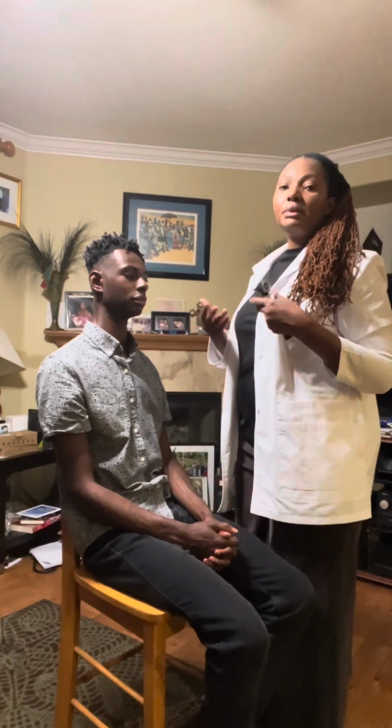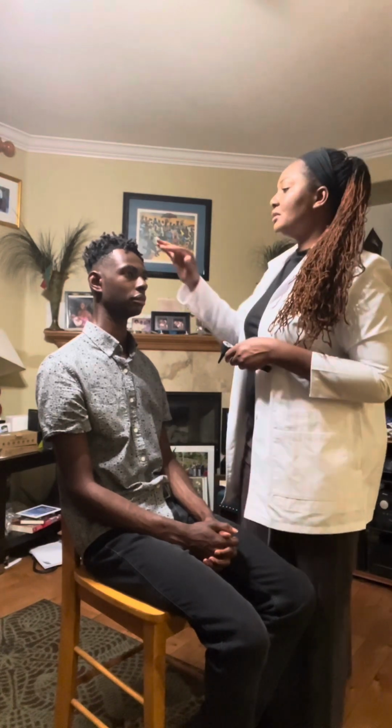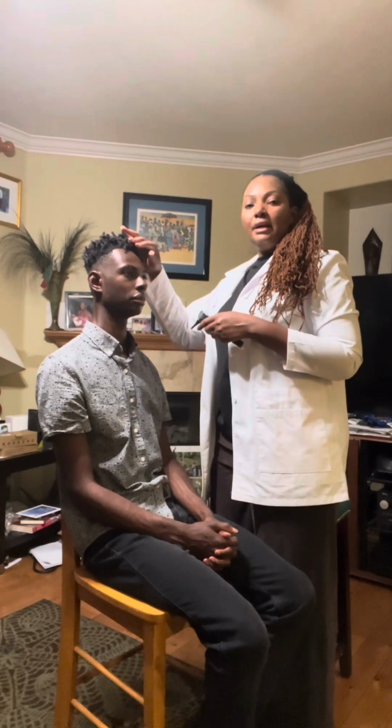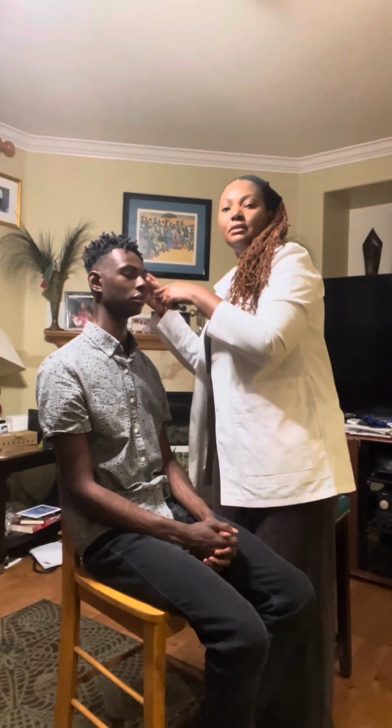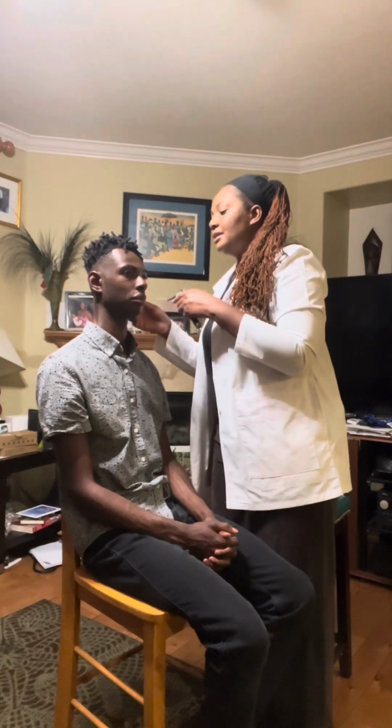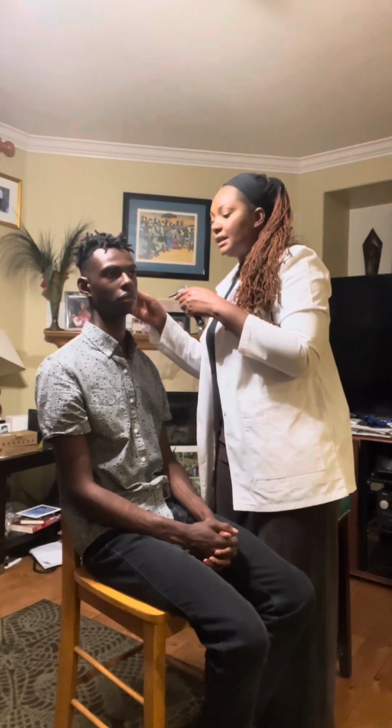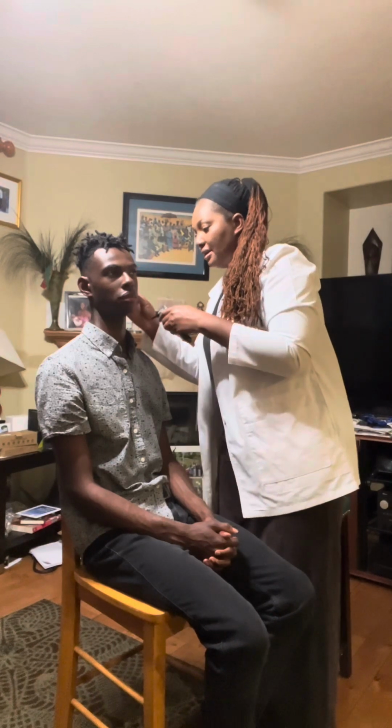With this, I have to be careful for safety reasons. So I have to support the patient's head with my hand so that the patient will not get hurt. Okay, so I am going to look into the patient's right ear.